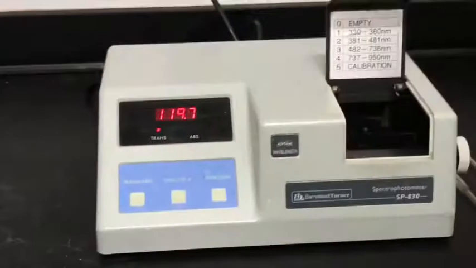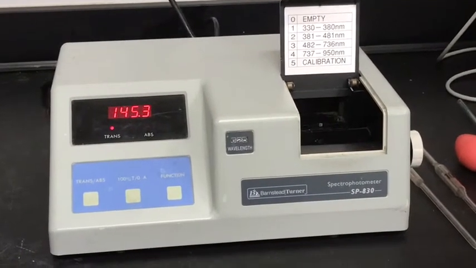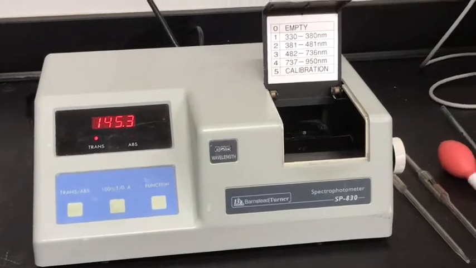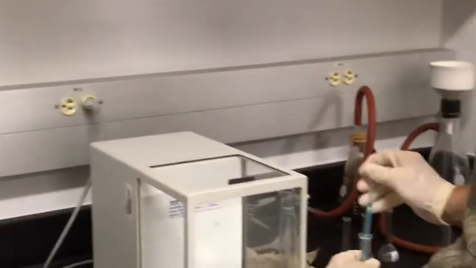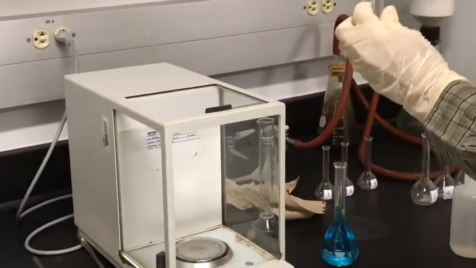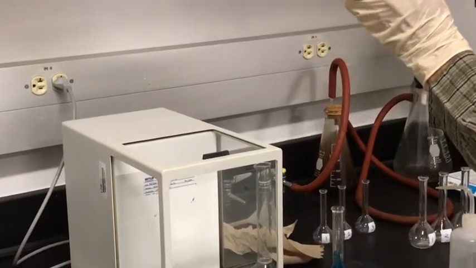Now we can dump out the distilled water, and we will fill this with our solution.